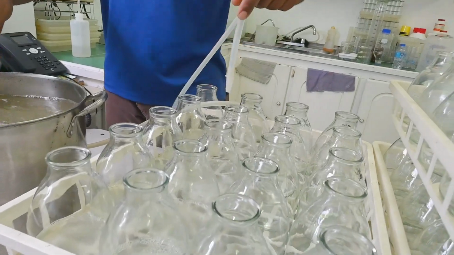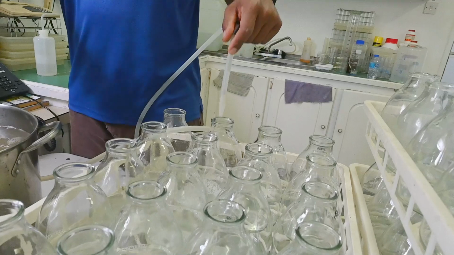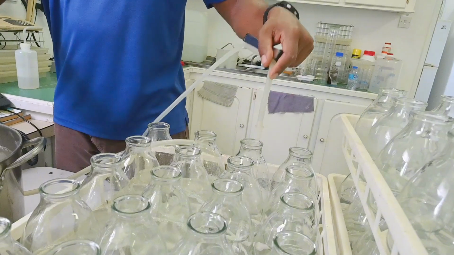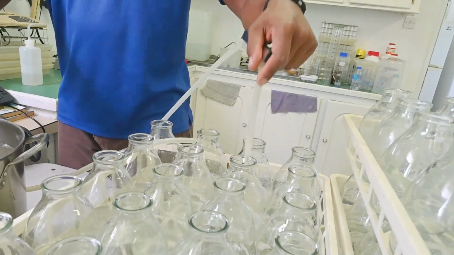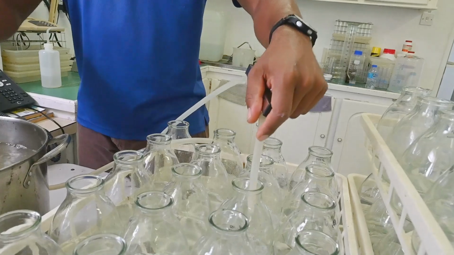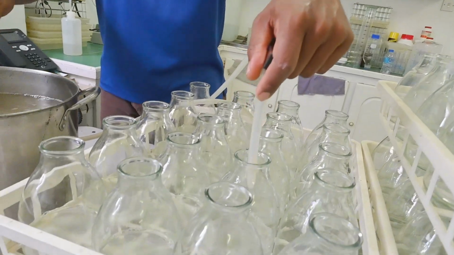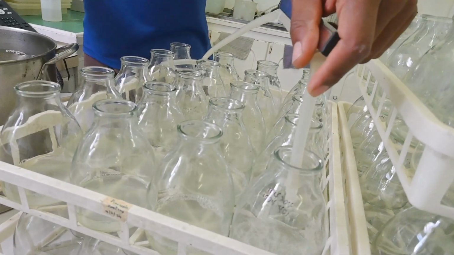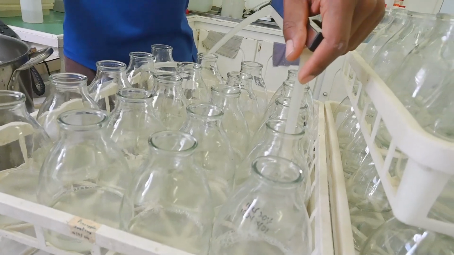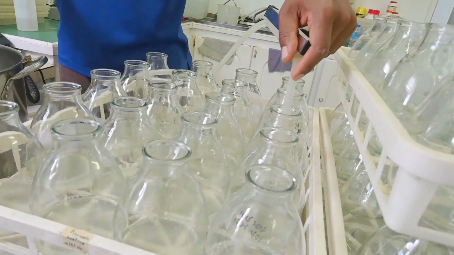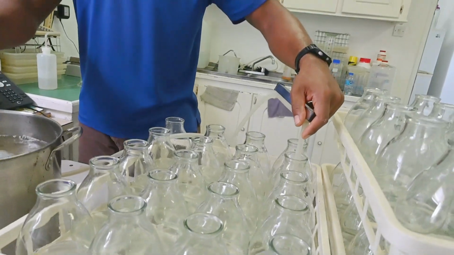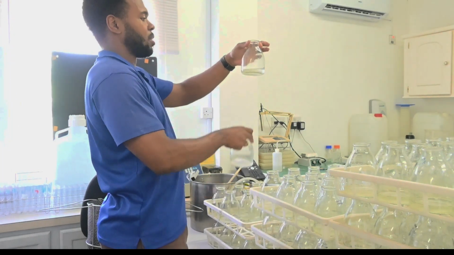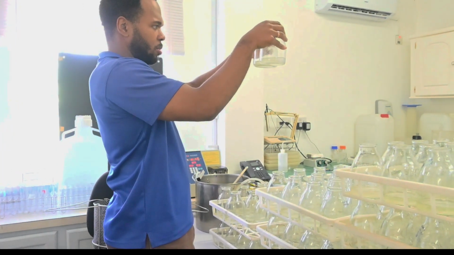It doesn't settle to the bottom of the pan. I've got the same 50 milliliters in each bottle.